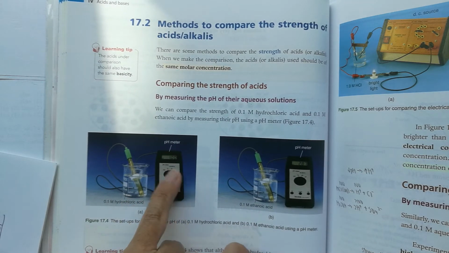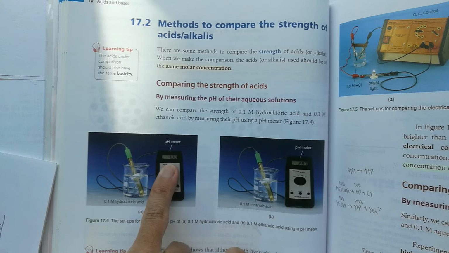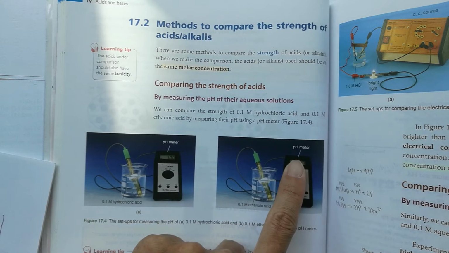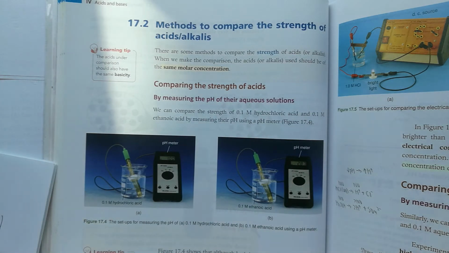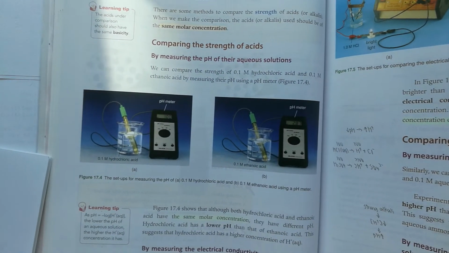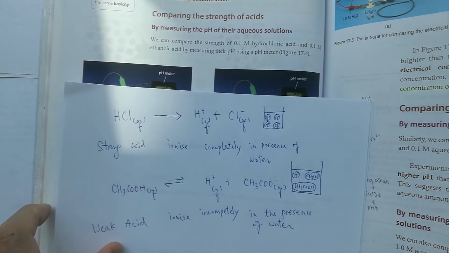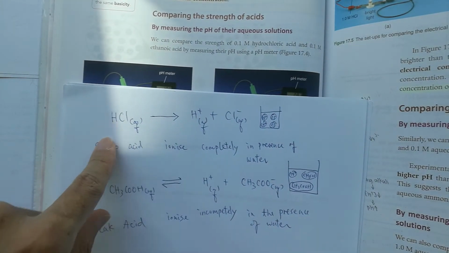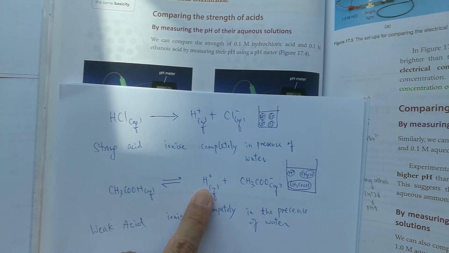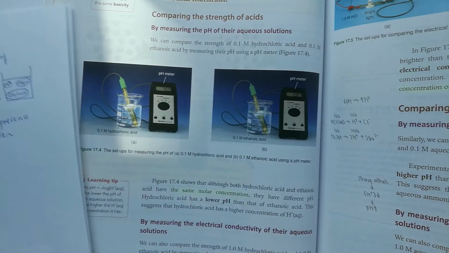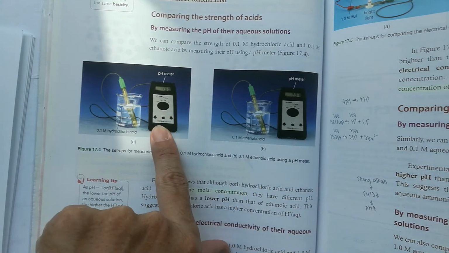For HCl, the pH reached 1. And then for the phenolic acid, it has 2.87, not so acidic. The reason behind that: for the same concentration of two acids, the phenolic acid is only partly ionized, so it has a lower concentration of hydrogen ion, and the pH is not as low as the HCl.